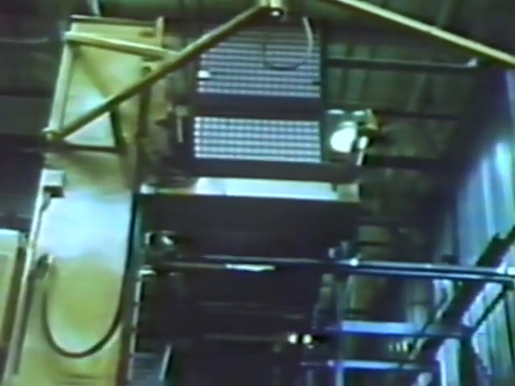Not unlike the automatic storage and retrieval systems, the transfer vehicle can be programmed to retrieve finished goods from the warehouse. The movement of warehouse goods to shipment is the next aspect of materials handling we'll look at.